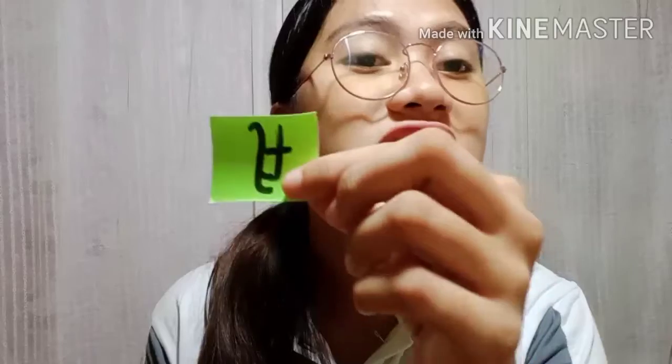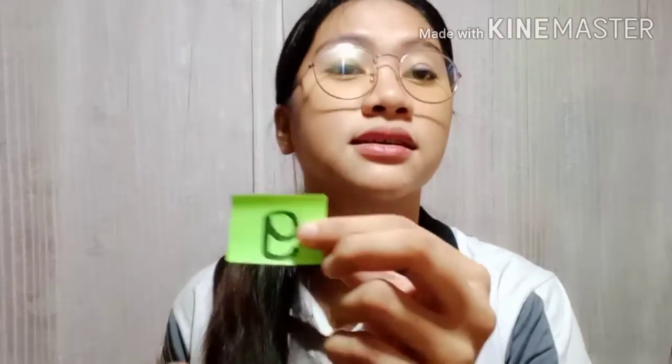This one is ch, ch, ch, just like cheese. This one is j, j, j, just like June. This one is k, k, k, k. This one is g, g, g, g. This one is f, f, just like fish. This one is v, v, v, just like voltage.